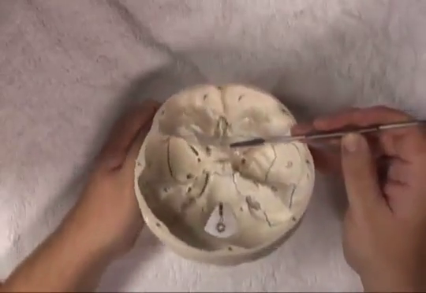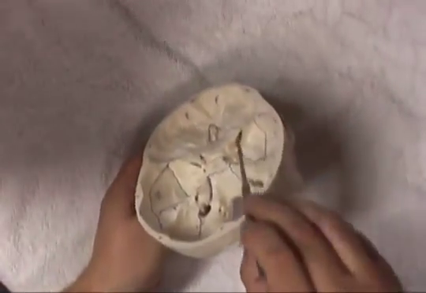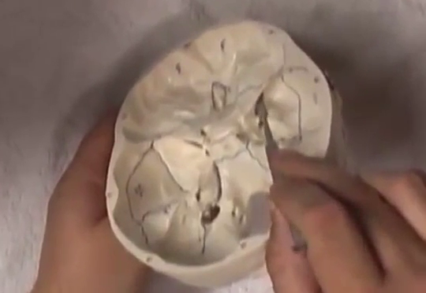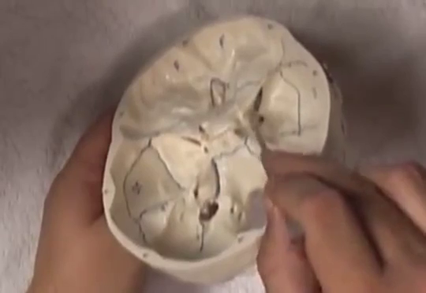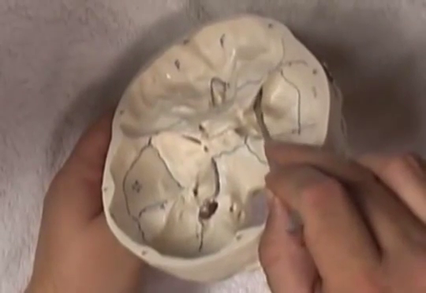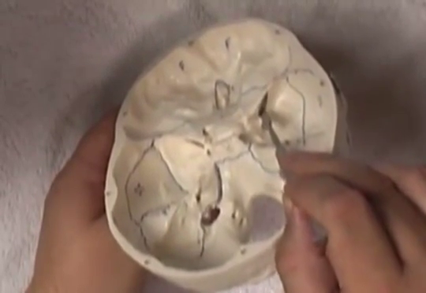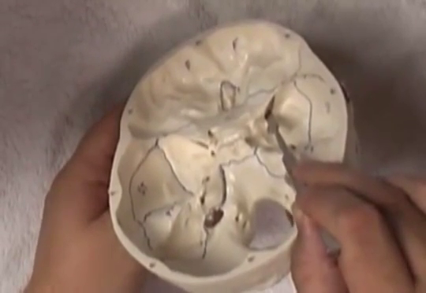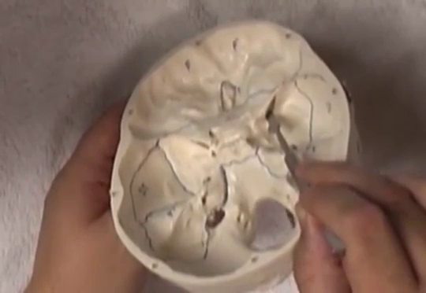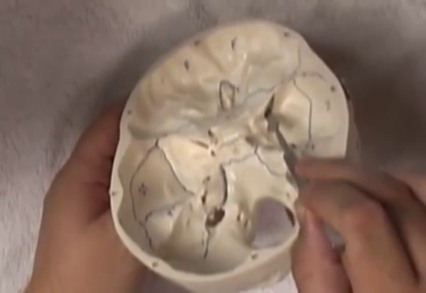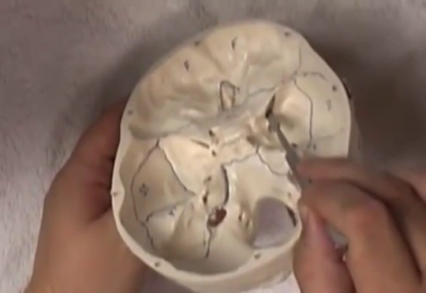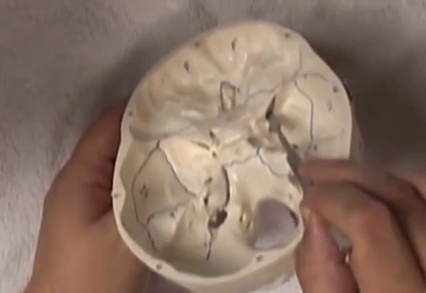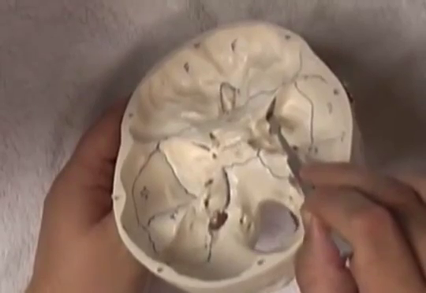If we look underneath the anterior clinoid process, we can also see this kind of elliptical shaped foramen, and this is known as the superior orbital fissure. So here we can see the superior orbital fissure. The superior orbital fissure is important. It allows the ophthalmic division of the trigeminal to pass through, so V1 passes through here. Also the nerves to the extraocular muscles, so the trochlear nerve, the oculomotor nerve and the abducent nerve all pass through here.